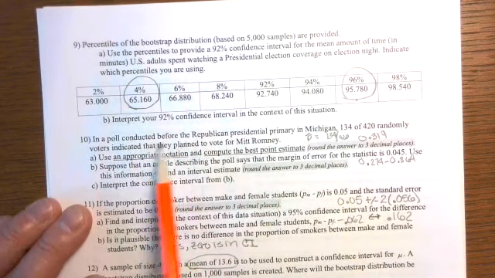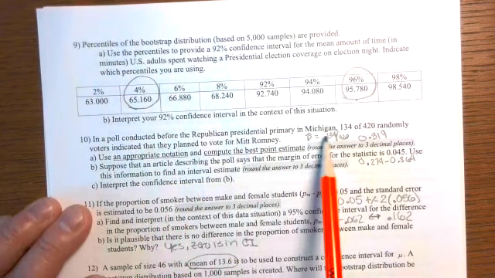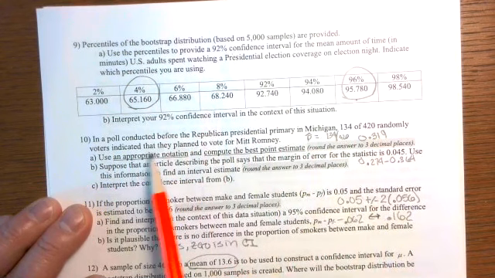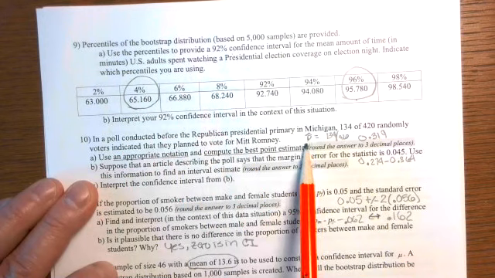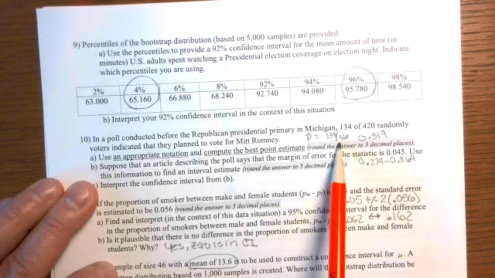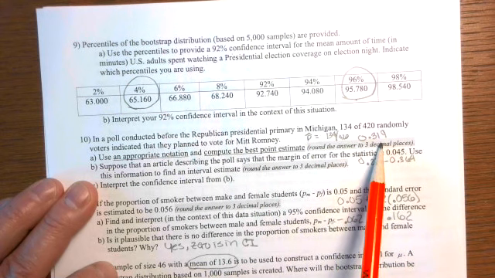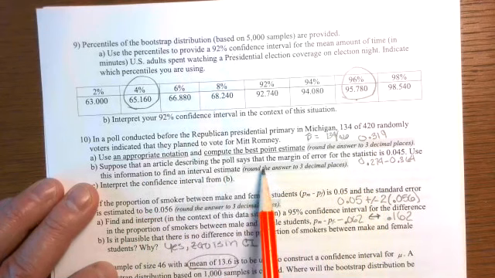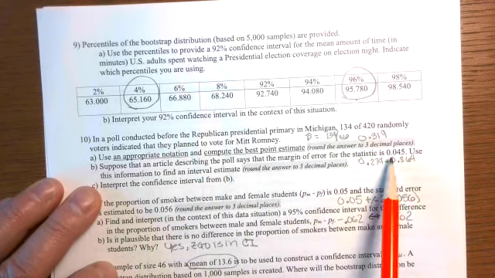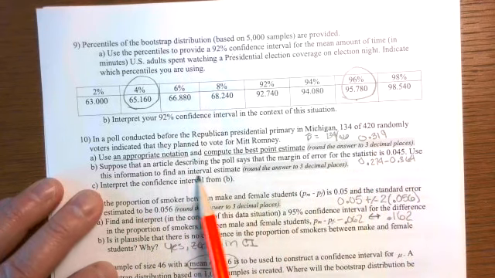Number 10, in a poll conducted before the Republican presidential primary in Michigan, 134 of 420 voters planned to vote for Mitt Romney. Use the appropriate notation. P hat, that's our statistic, is 134 out of 420, which is approximately 0.319. Say 3 decimals right here. Suppose an article describing the poll says that the margin of error is 0.045. Use the information to find this.